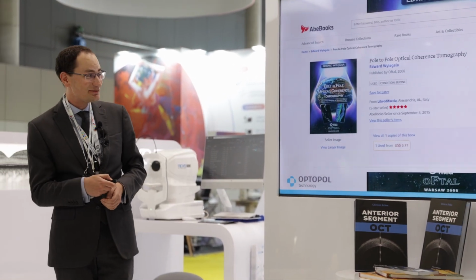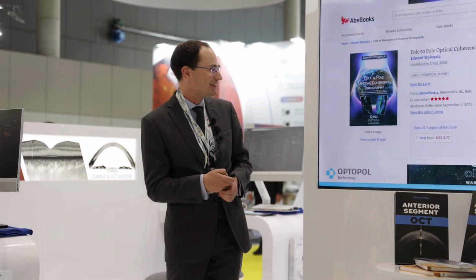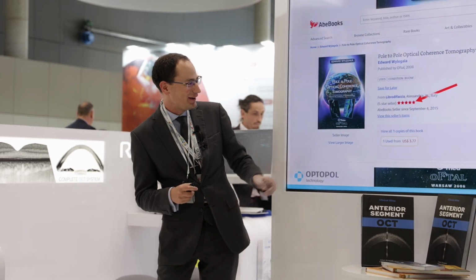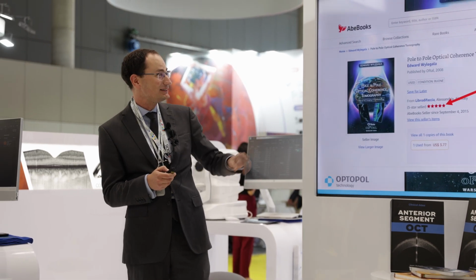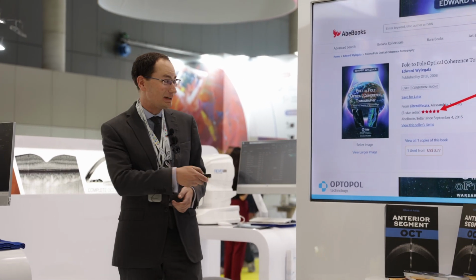And you can still buy it for $377 if you are interested. But the best thing that I found on this is the 5-star bestseller. And not every book that I looked at in this bookstore is actually a 5-star bestseller.